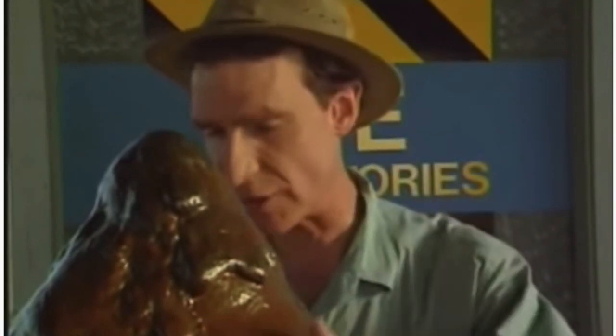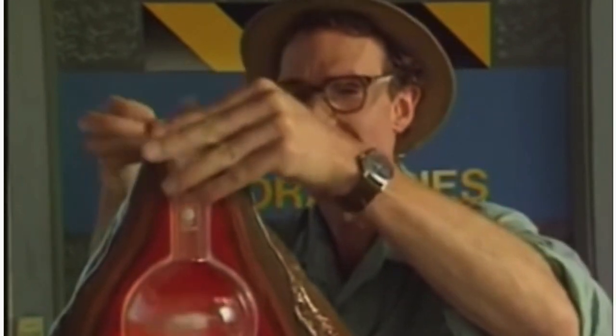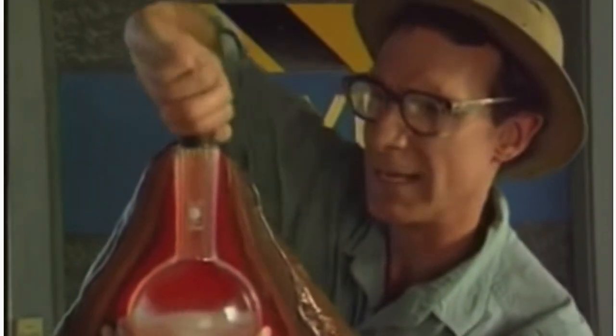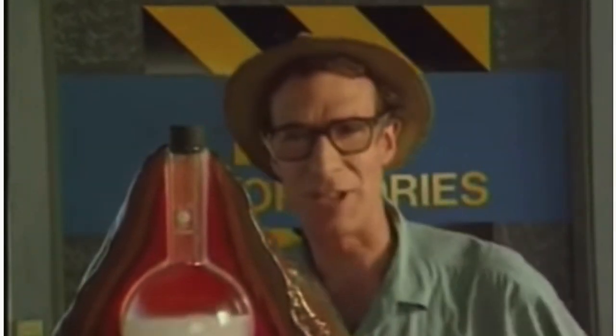Take a look at this. It's a mountain. Well, actually, it's a volcano. Volcanoes are formed when hot, molten rock from deep inside the Earth finds its way to the surface. Now, this isn't hot, molten rock. It's a mild acid. To help it find its way to the surface, we'll add some sodium bicarbonate. This will be like a hard rock right above the molten rock from deep inside the Earth.